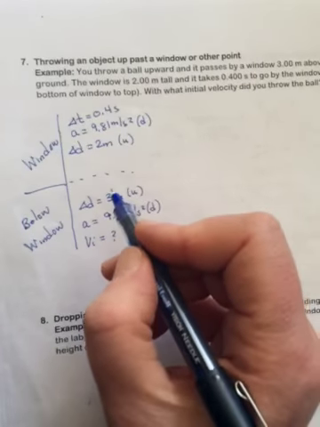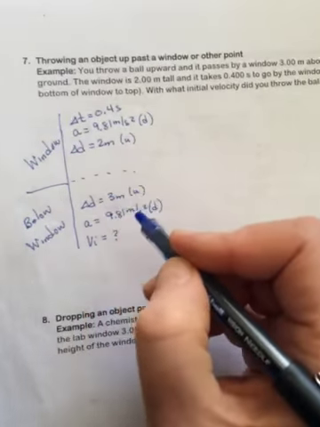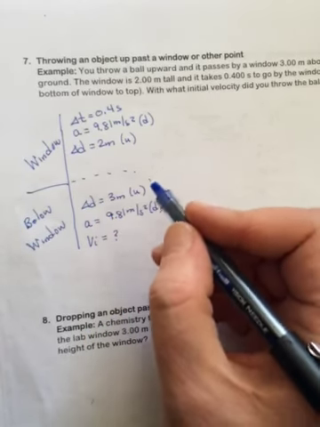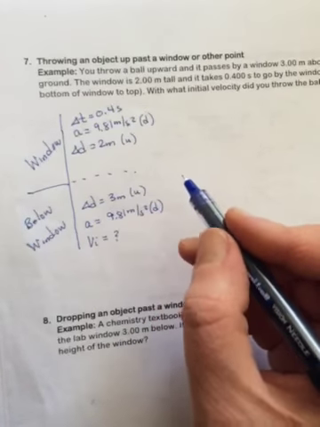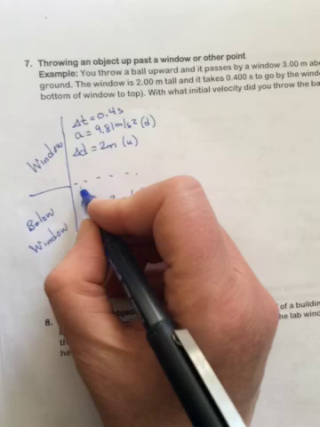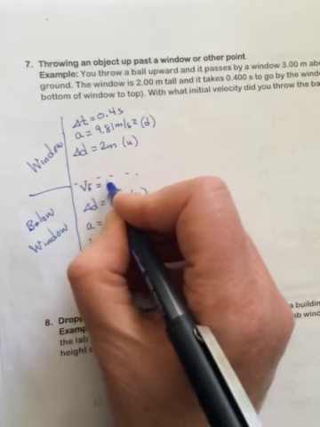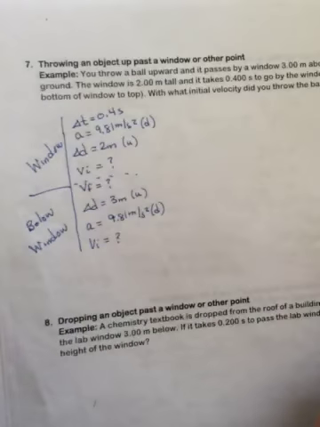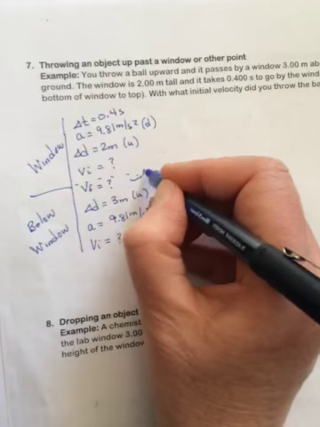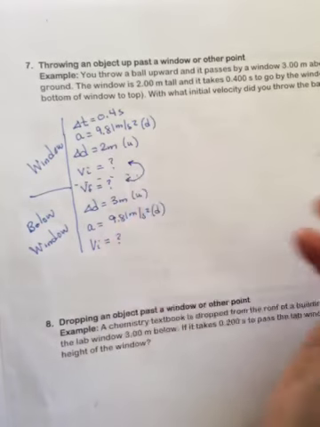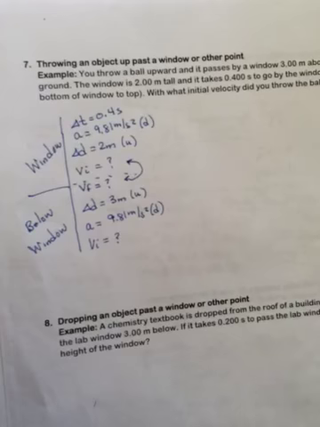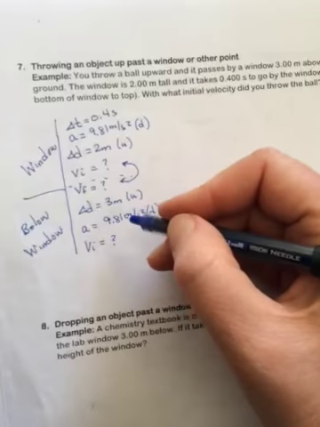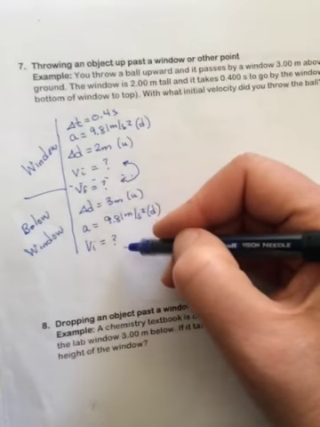Okay, so before you can find that, you have to say what connects the two parts. So below the window and above the window. Just think about it for a second. What connects them? There's always something that connects them. And I would suggest you think about the VF of below the window and the VI of above the window. I'm hoping you can realize that those are going to be the same, right? Because the instant it gets to the window, that's the VF of below, and that's the VI of above.